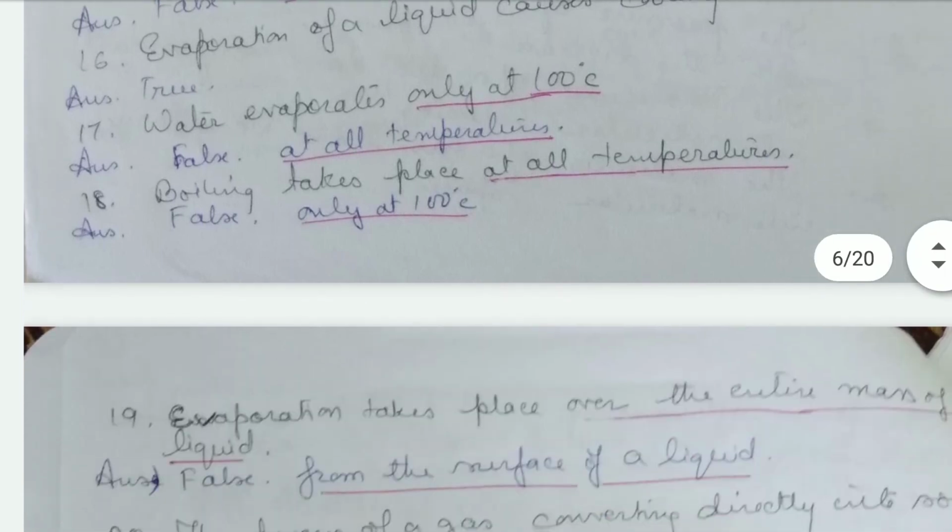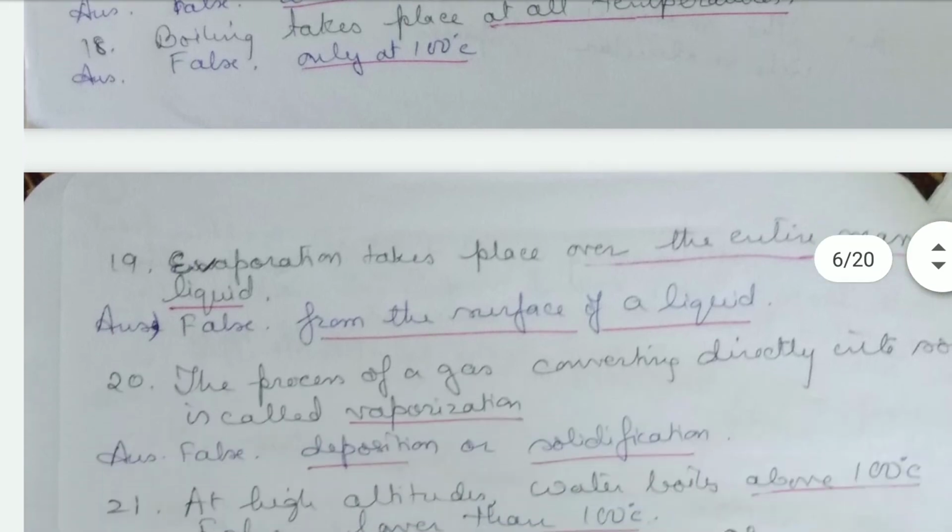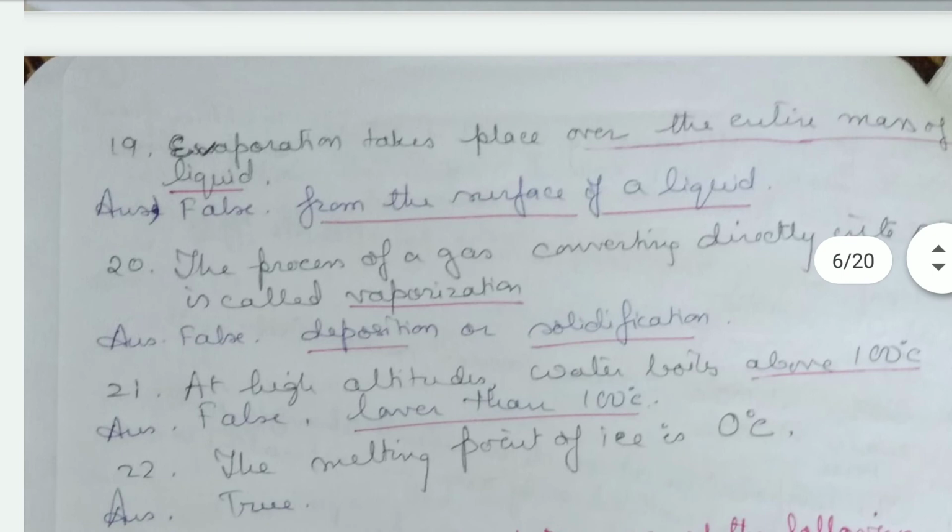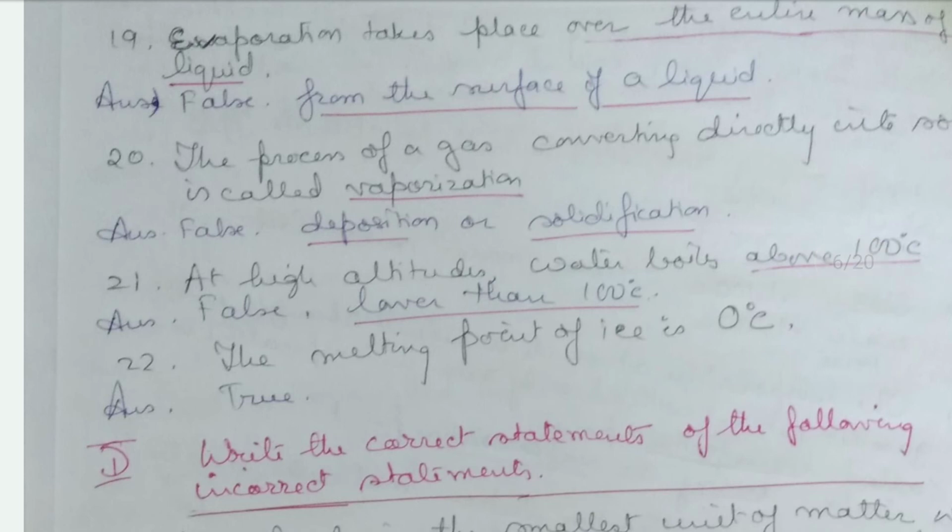Boiling takes place at all temperatures. False. Boiling takes place only at 100 degrees centigrade for water. Then, evaporation takes place over the entire mass of the liquid. False. It is from the surface of the liquid. Then, the process of gas converting directly into solid is known as vaporization. It is called deposition or solidification. It is the reverse of sublimation.